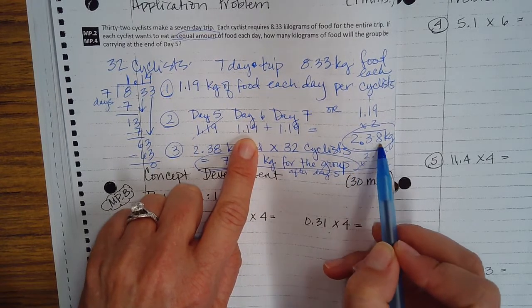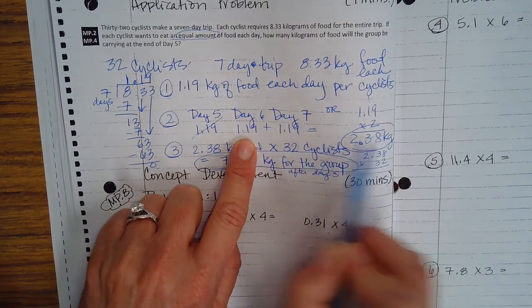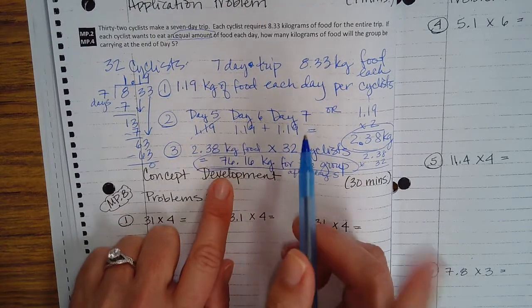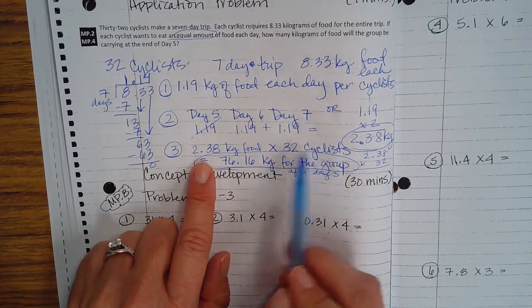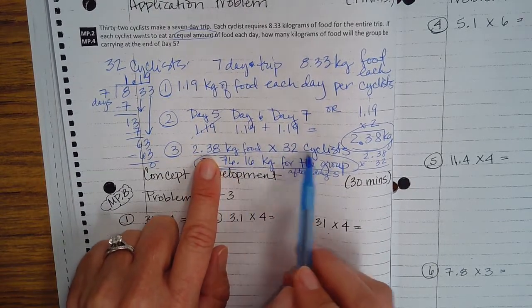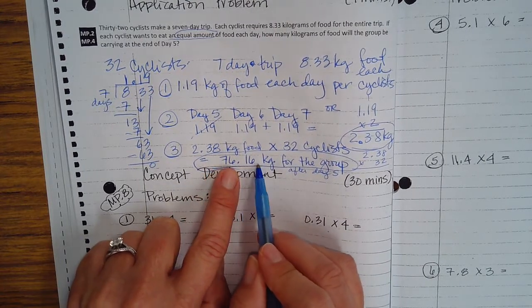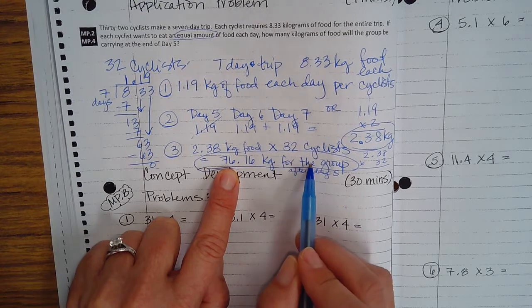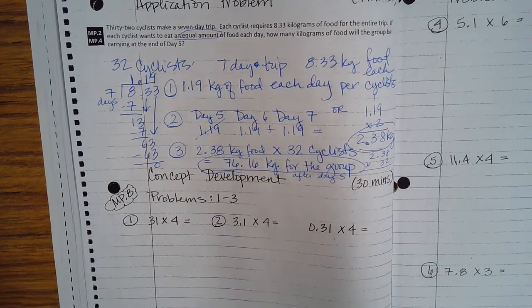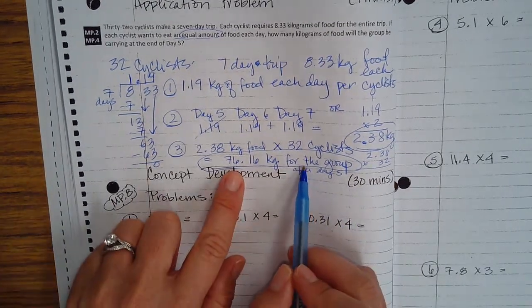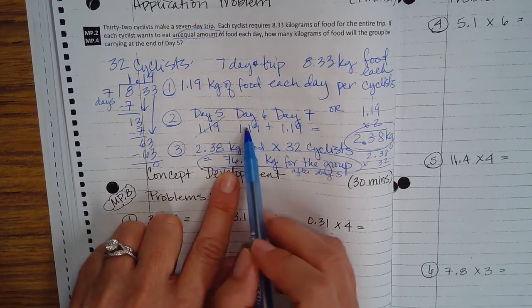So 2.38 kilograms of food each. But don't forget, you have to multiply that by 32 cyclists in order to get 76.16 kilograms for the group. They're going to be carrying that much at the end of day 5.